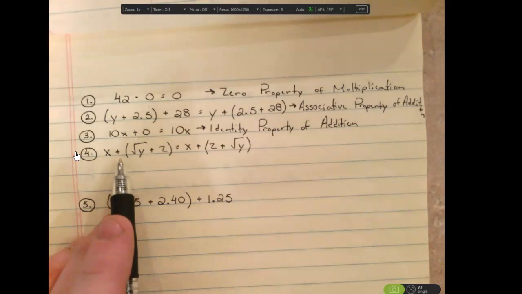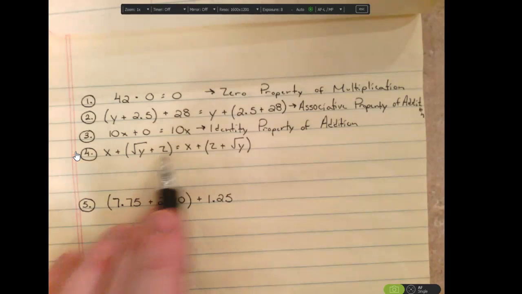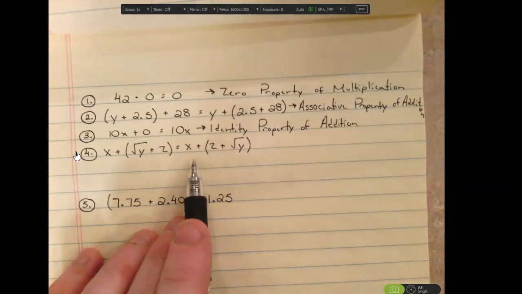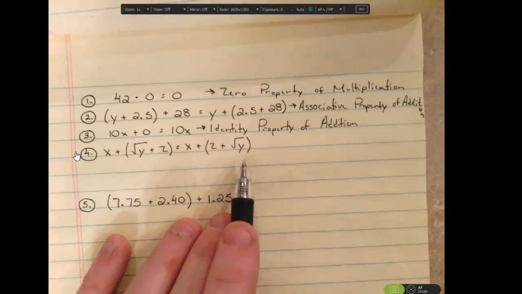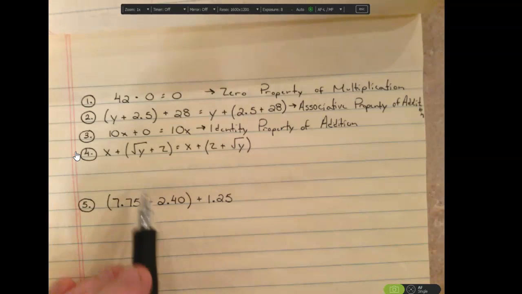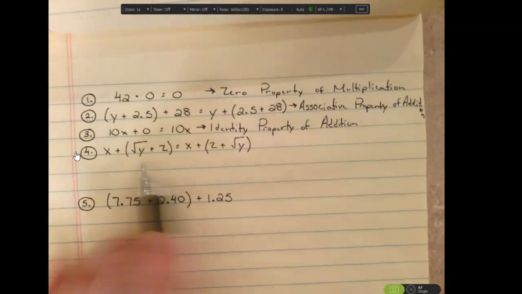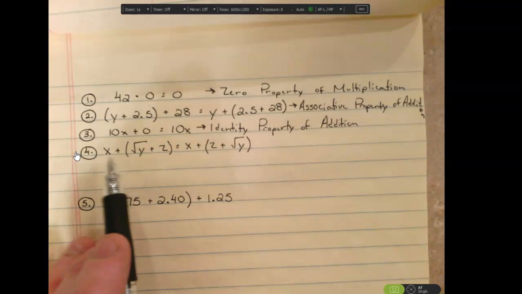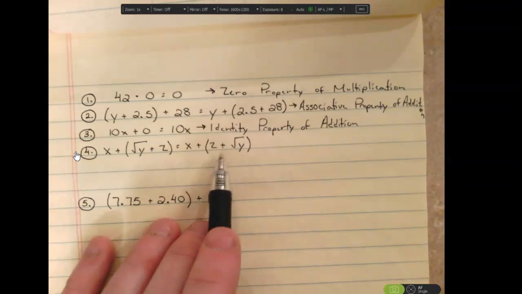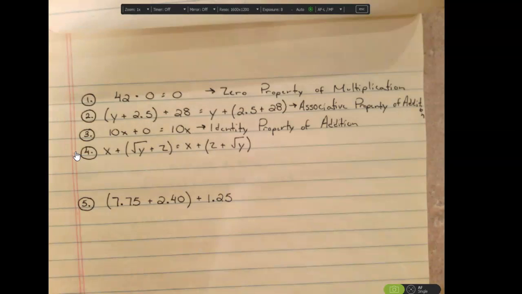Last one, number 4. So here we have x plus the square root of y plus z is equal to x plus z plus the square root of y. As you look at this, you should already be able to tell yourself, hey, they're not in the same order on the right as they are on the left. I have x, y, z, and on the right I have x, z, y. So my order is different.